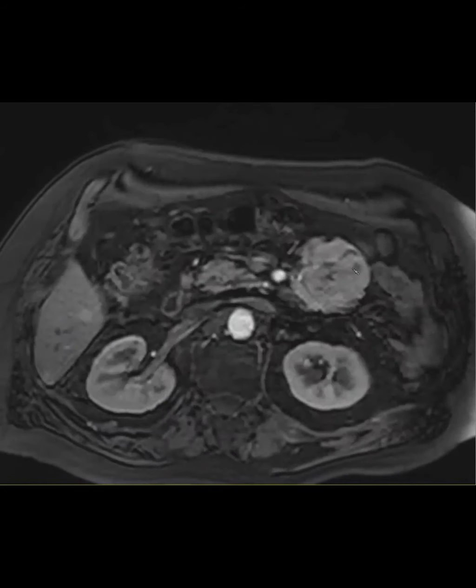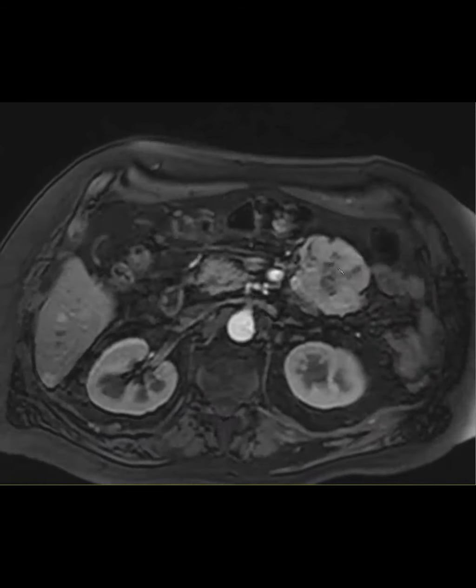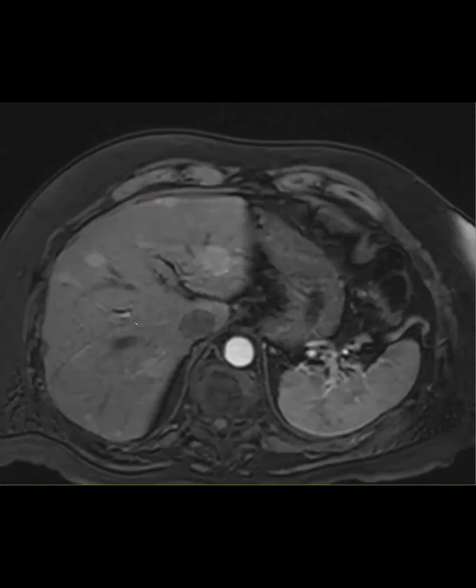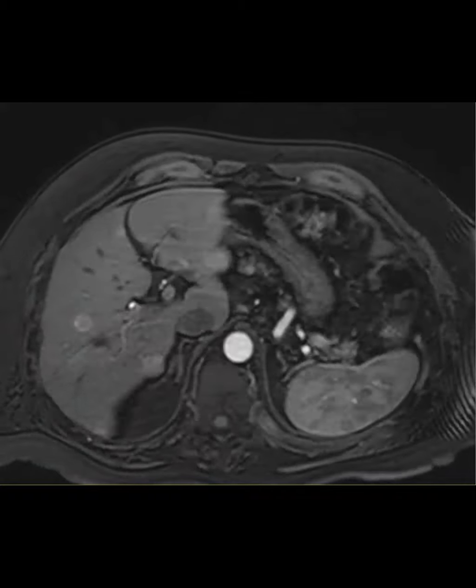So I hadn't seen an exophytic neuroendocrine tumor like this arising from the bowel. I would have thought that was a GIST. GISTs can have liver mets like this, but great to think of that in the differential.